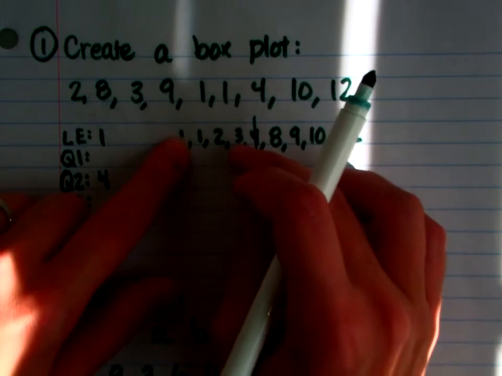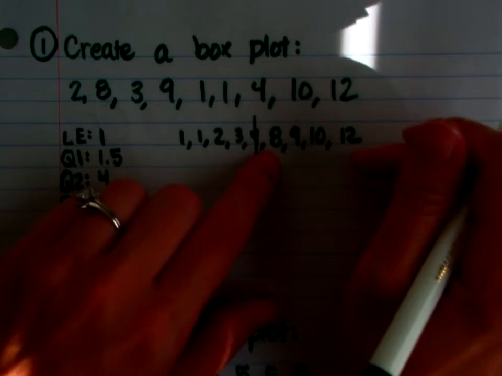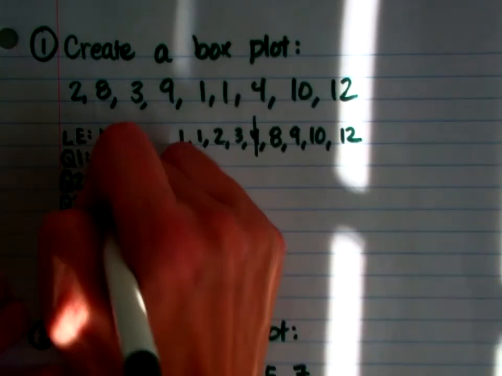So we find the median of the lower half, which is between 1 and 2, which would be 1.5. And then you're going to find the median of your upper half. 9 goes with 10, which means it's going to be 9.5.